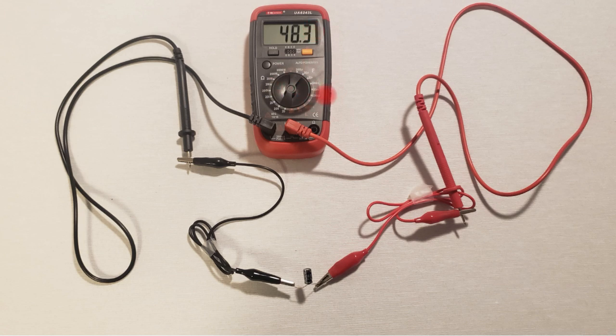If, for example, I have a 10 microfarad capacitor, I will put the setting slightly above that at 20 microfarads so I can get the most accurate reading.